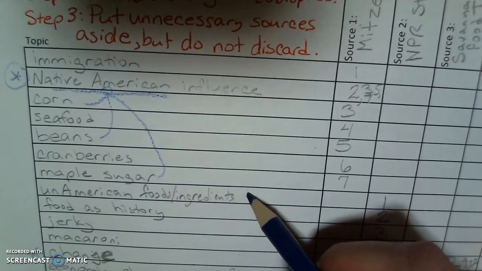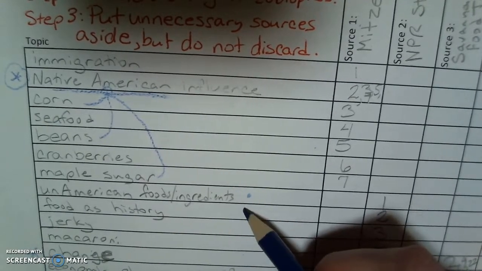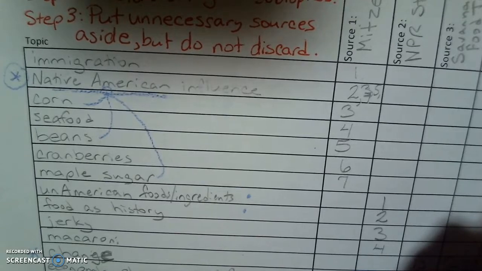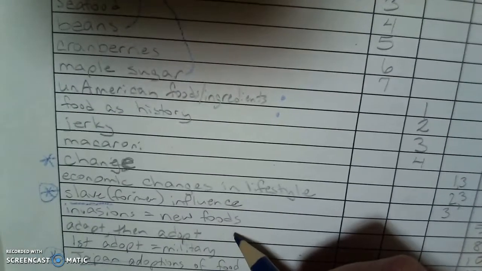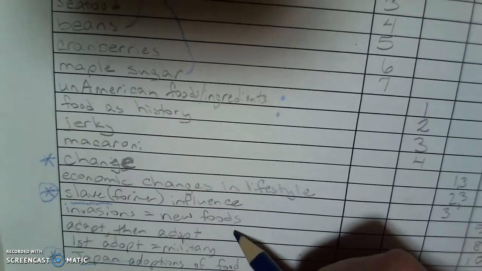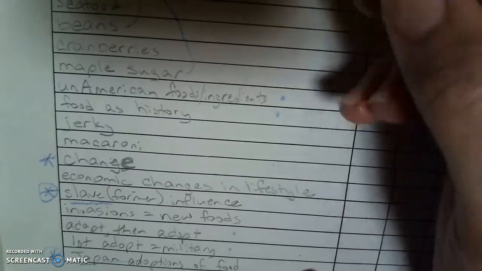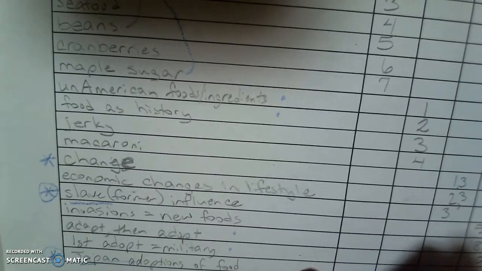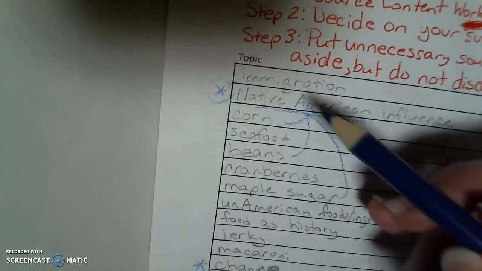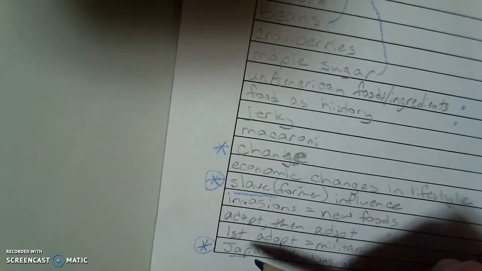One is the un-American foods, and another is the food as history. I also like the phrase that I have here, adapt, then adopt. That might play a part in looking at the military as first adopters. So there's plenty on my list that I can choose from, even after I look at these two main items.